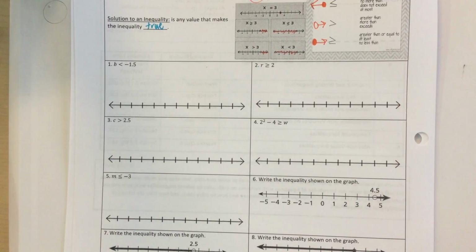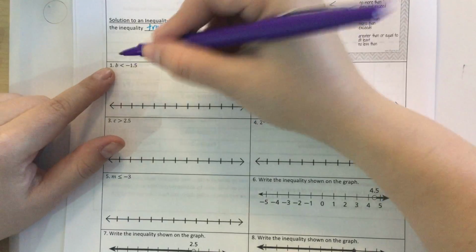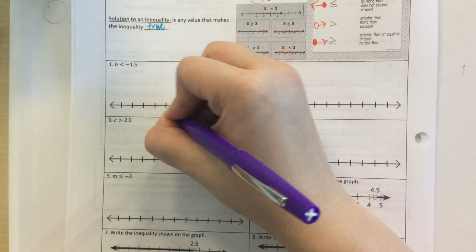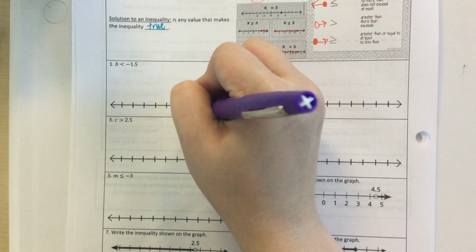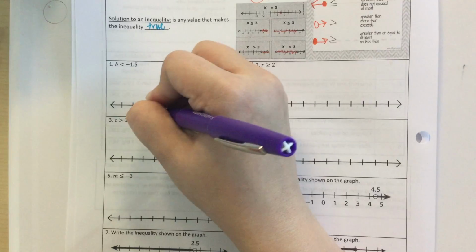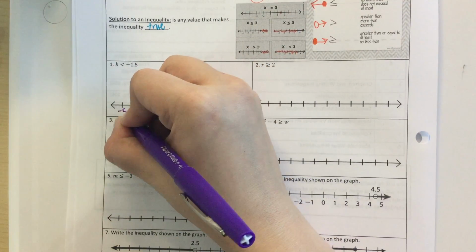Okay, number 1. This says B is less than negative 1.5. So what we're going to do is we're just going to draw our graph. I'm going to put 0 in the middle. 1, 2, 3. It doesn't really matter where you put 0 or where you put these numbers. I just chose to put it in the middle because it makes the most sense to me.